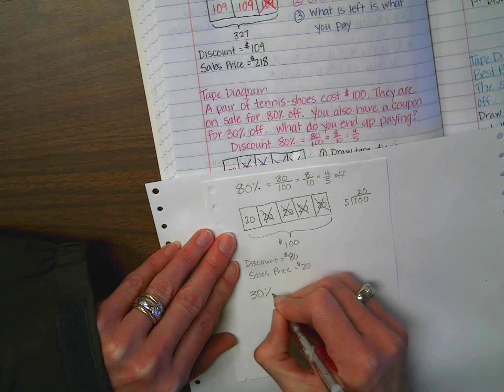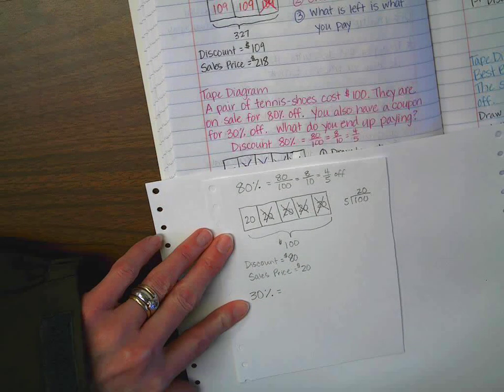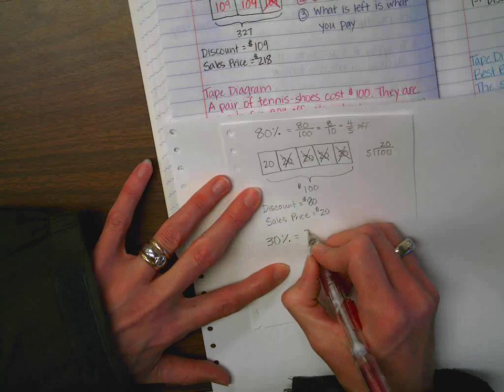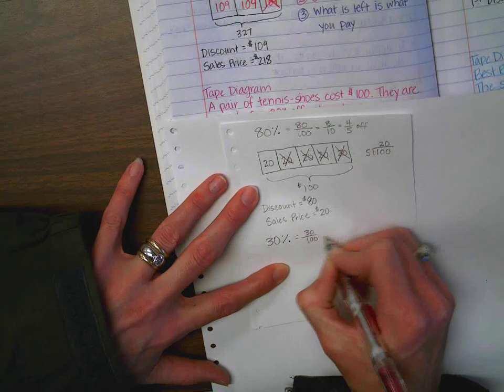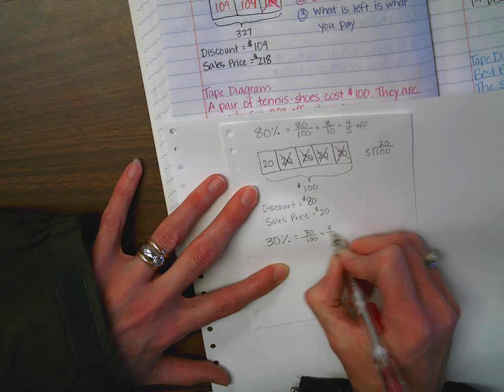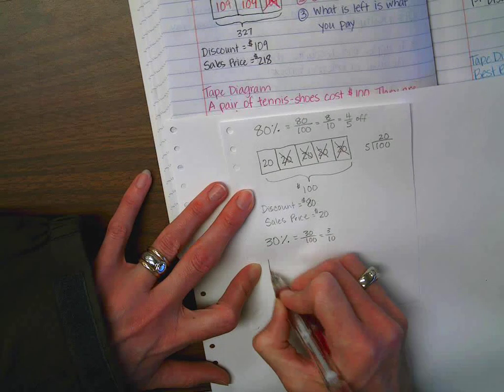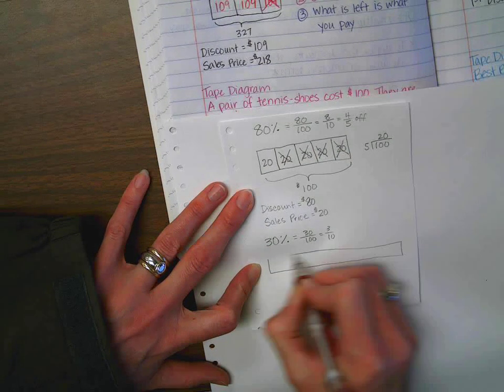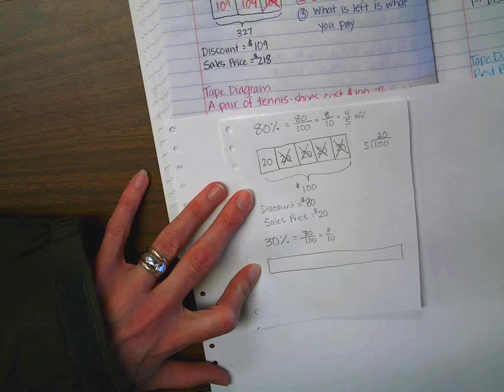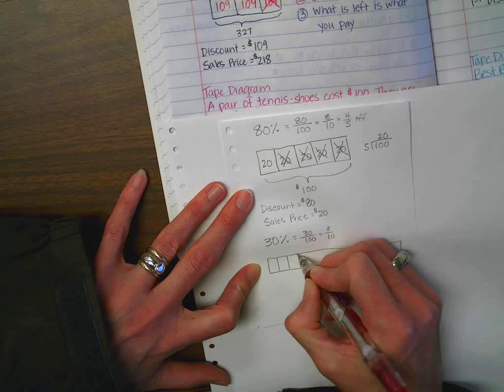So again, we have to figure out our percentage. So here's 30. Taking the percent sign off, 30 is how much? 30 over 100. We can simplify that to 3/10. So now I draw a tape with how many sections in it? Remember, the denominator tells you the sections.